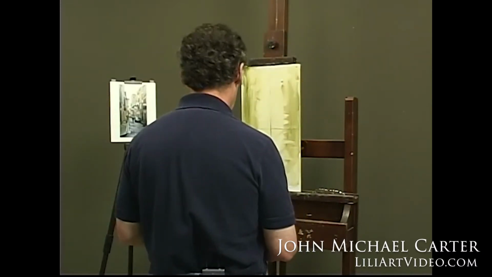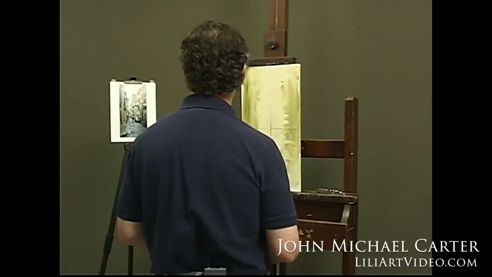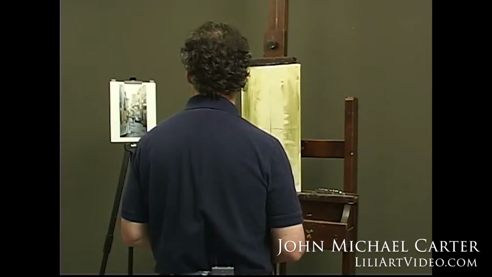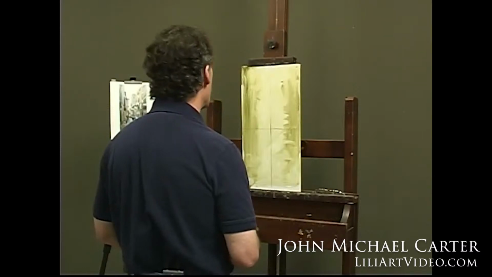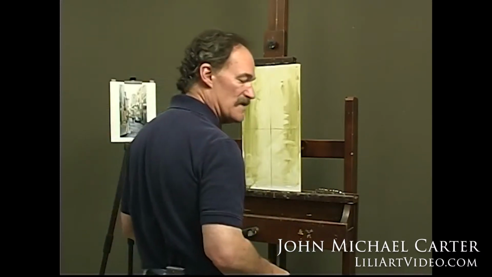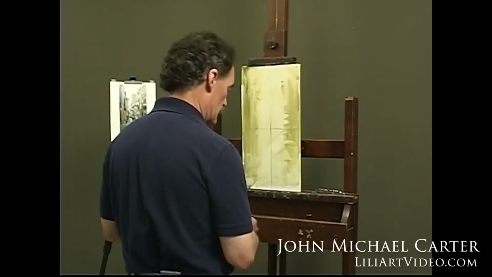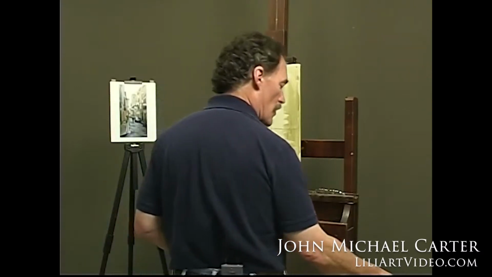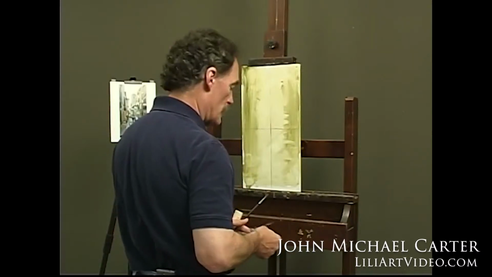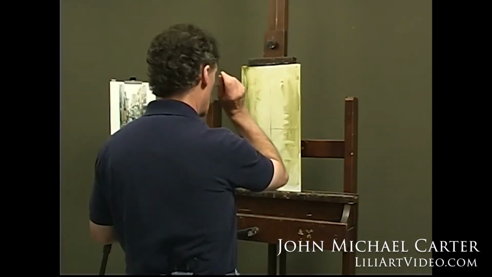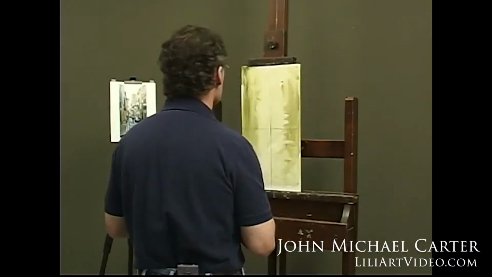The other benefit to this is that I've divided the canvas into quadrants just like the photograph. And since we have quite a bit of measuring to do to establish our drawing, it's essentially like making a very simple grid and gives us some reference points to help establish our drawing accurately. I'm going to put on a pair of glasses here so I can see a little better.